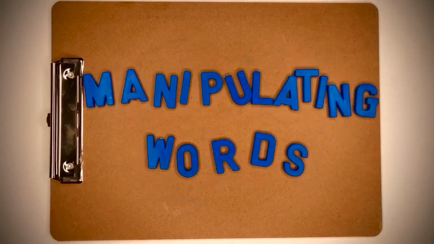Let's talk about manipulating sounds. What do I mean when I say manipulating sounds? When we're talking about manipulating sounds, we're talking about either adding, deleting, or substituting sounds within words. For example, let's think about deleting sounds. Think about the compound word toothbrush. If I say, what is toothbrush without the brush, you're deleting the brush and you just have tooth left.